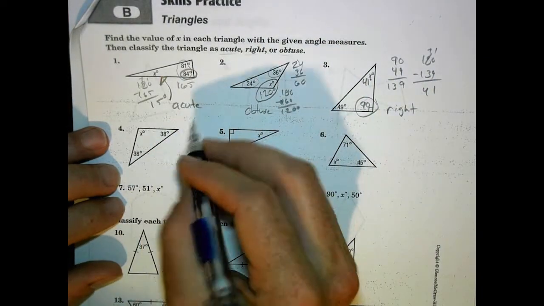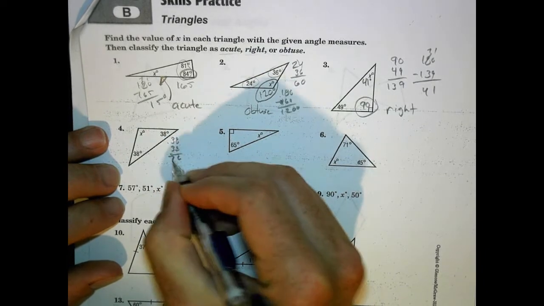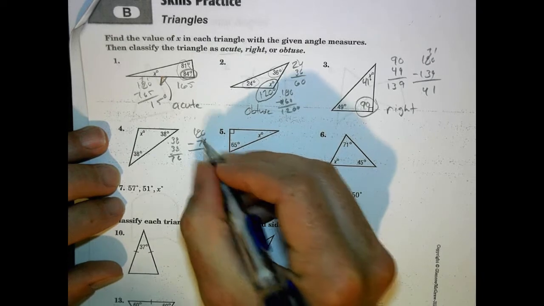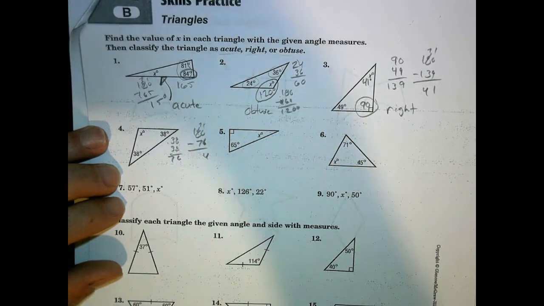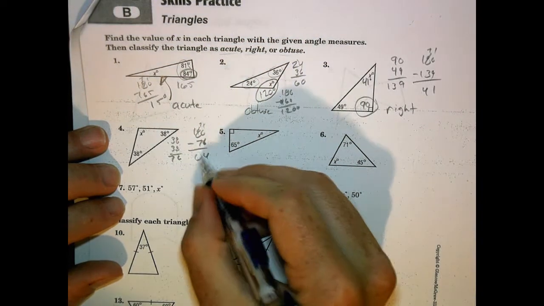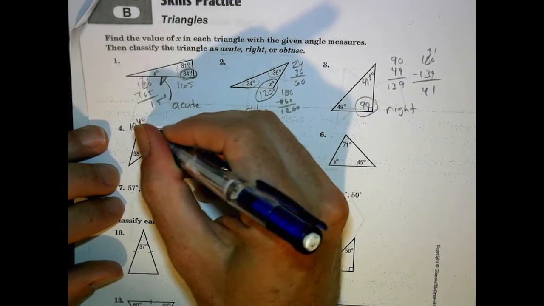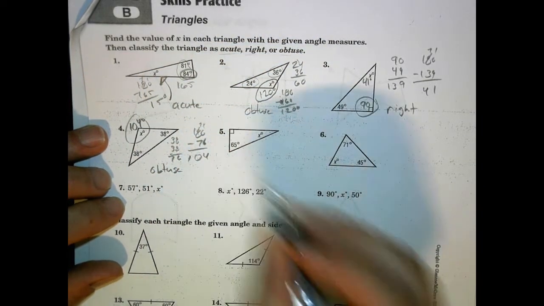Here I have 38, 38, so that's 76. We subtract that from 180, and we have 104. So we have 104 degrees over here. That's my largest angle, so it's going to be an obtuse triangle.